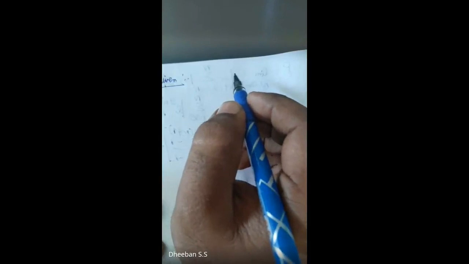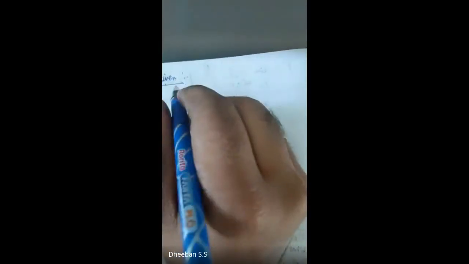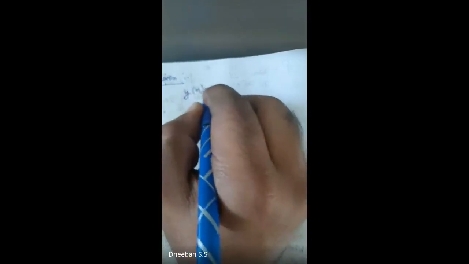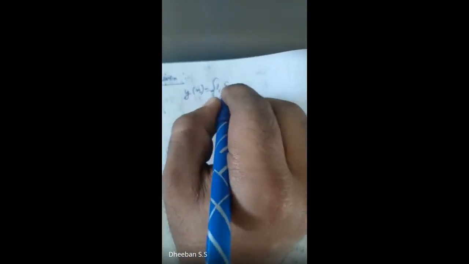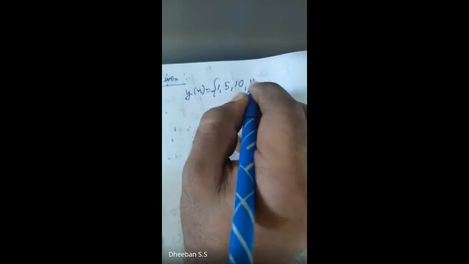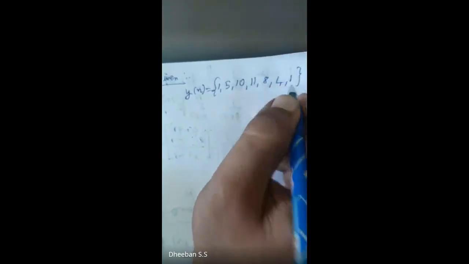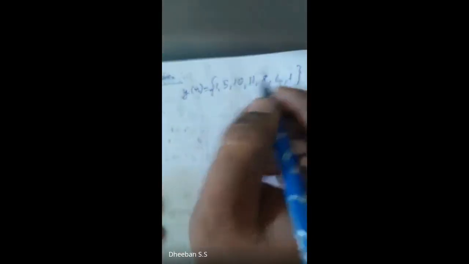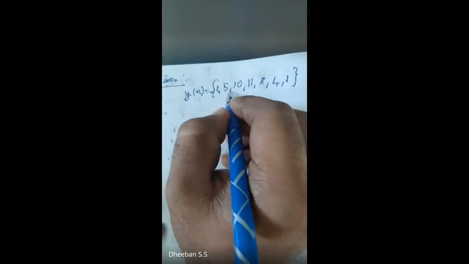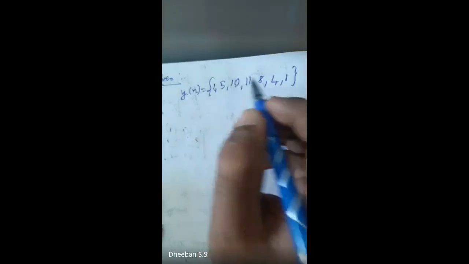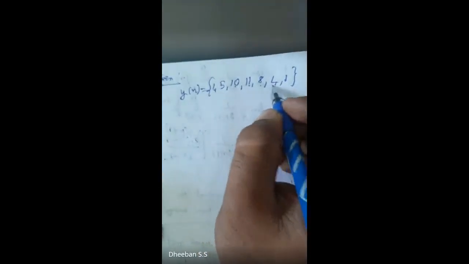So first you write the given. They are asking for the input signal by giving the output and your response. So given, your output y of n is equal to 1, 5, 10, 11, 8, 4, 1. So here how many samples are there? 1, 2, 3, 4, 5, 6 and 7.